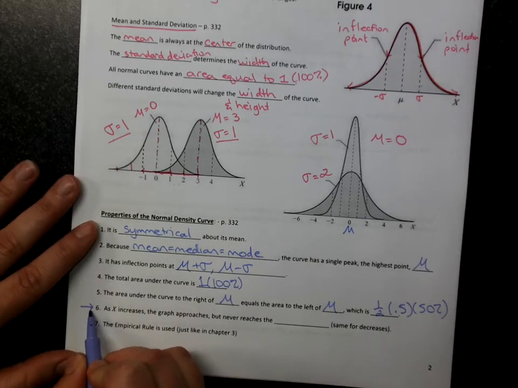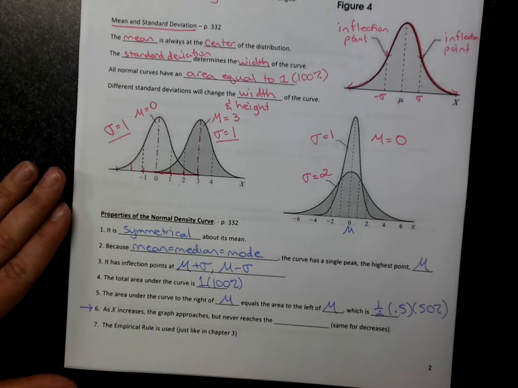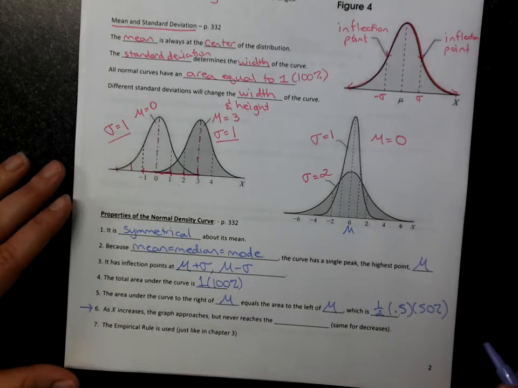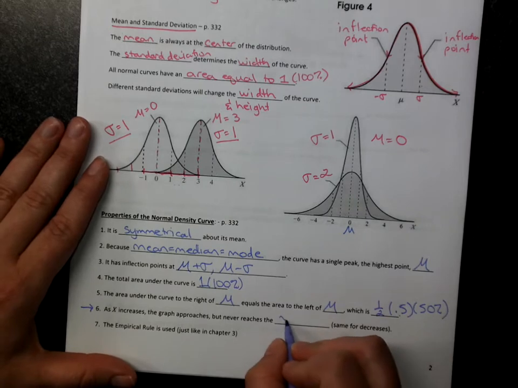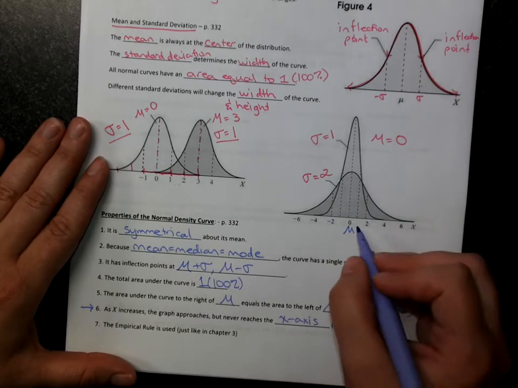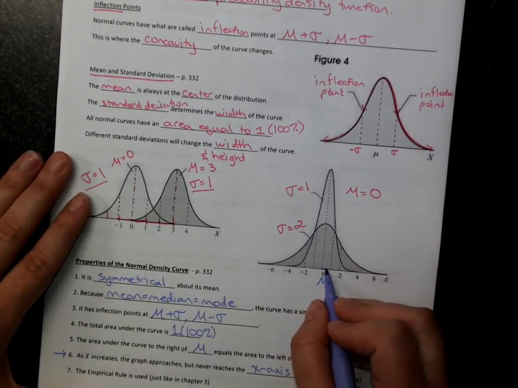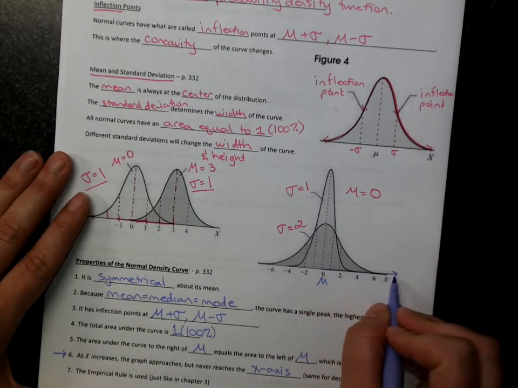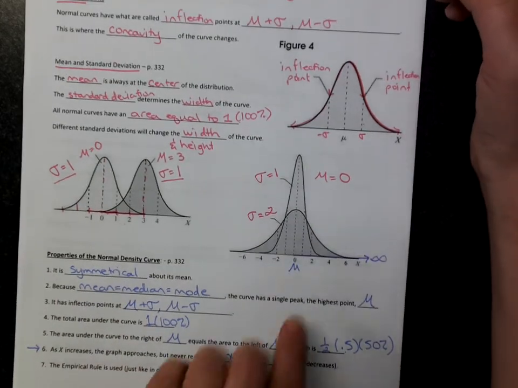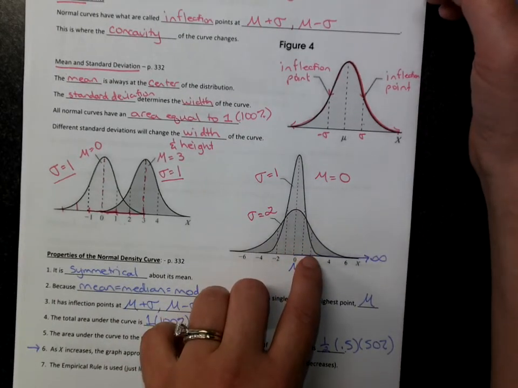Property 6 is something we need to keep in mind for the rest of the course. As x increases, the graph approaches but never reaches the x-axis, and the same for decreases. So if you look up here, as my curve goes further and further out, it technically continues to positive infinity. It technically never gets all the way down to 0.